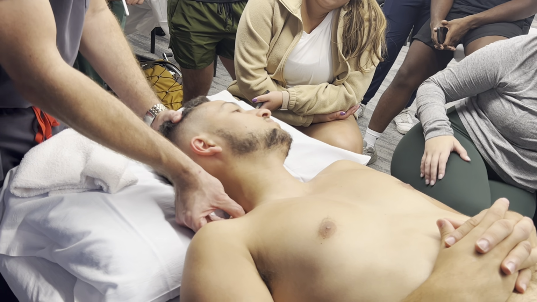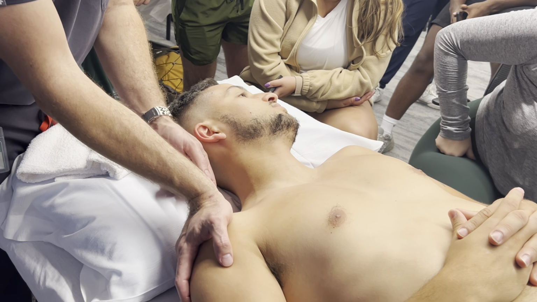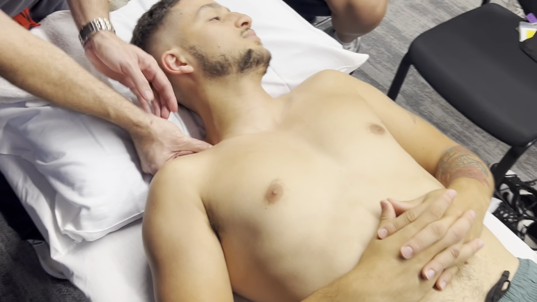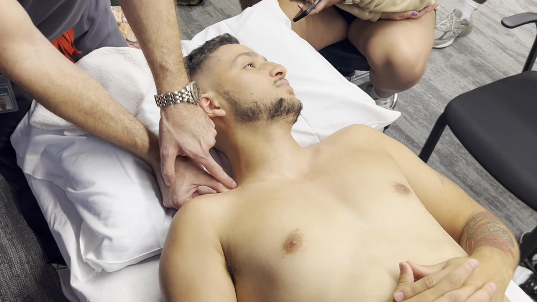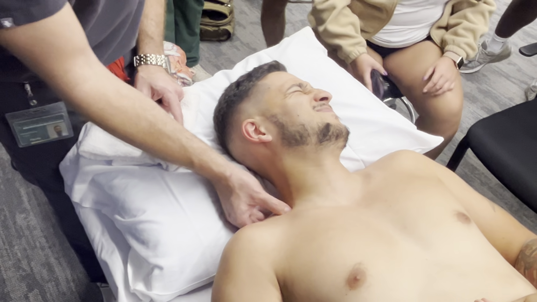I want to find the upper trapezius now. So here's his upper trap. I can confirm that I'm on it. Can you go ahead and just push your shoulder into my hand? Okay, there's the trapezius muscle there. So here's the anterior border of it. I'm also doing a pincer grip palpation. I can do pincer grip for the trapezius muscle.